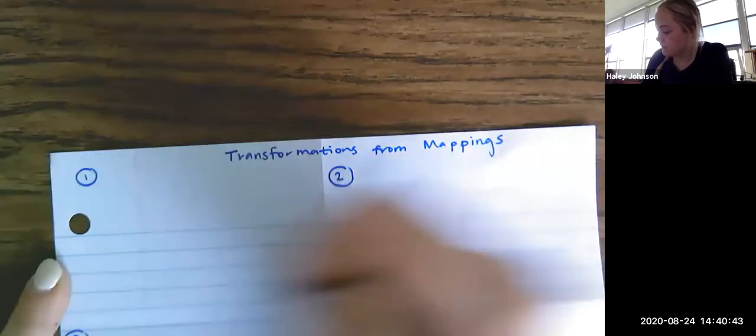I've got box 1, 2, 3, 4, 5, 6, 7, and 8 on the front side. And on the back, I'm going to label 9 and 10. But do not go past 10, because we're going to do 10 problems and we're going to use the rest of the paper for something slightly different. So let's go to problem number 1.